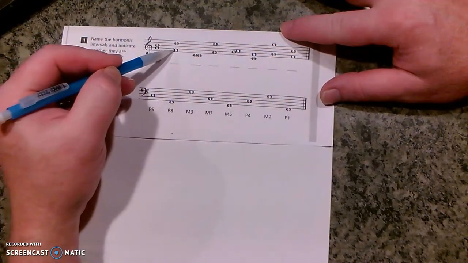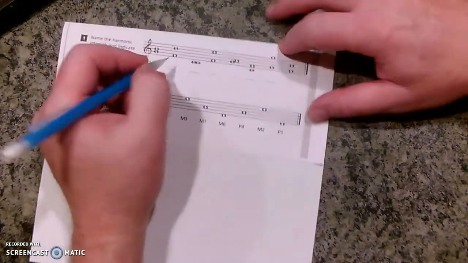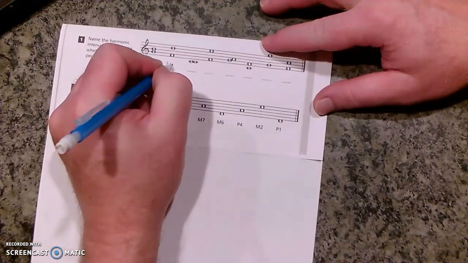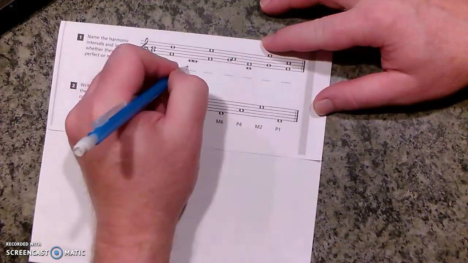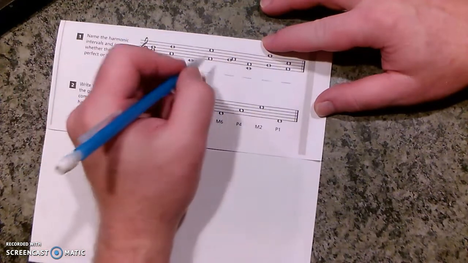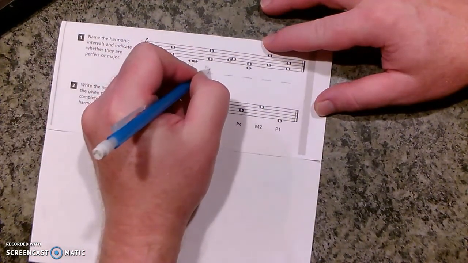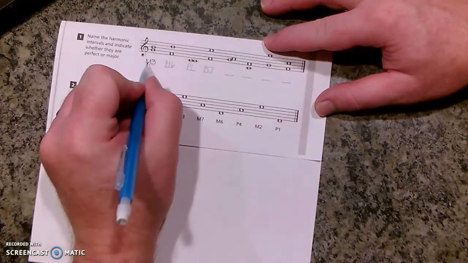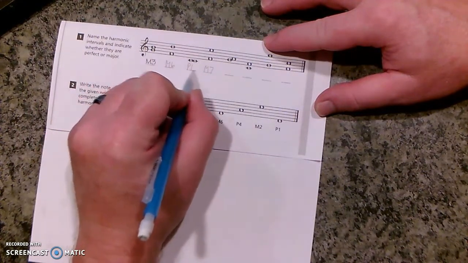This one is a major sixth. This is a perfect unison. This is a major seventh, and notice how I'm using a capitalized M for major.